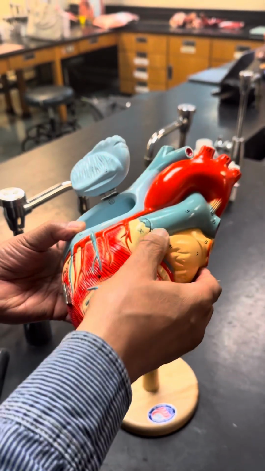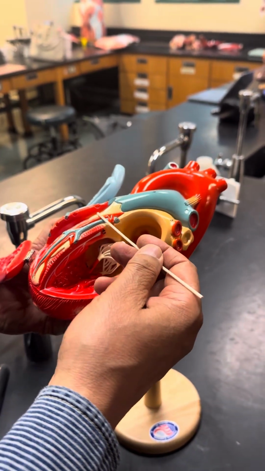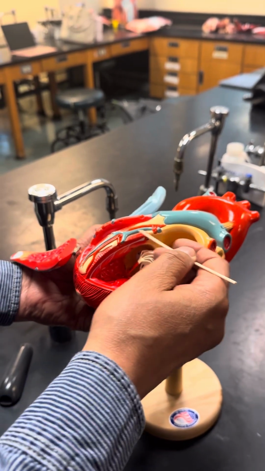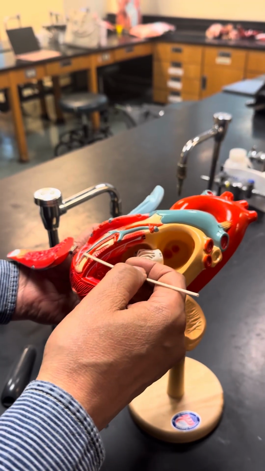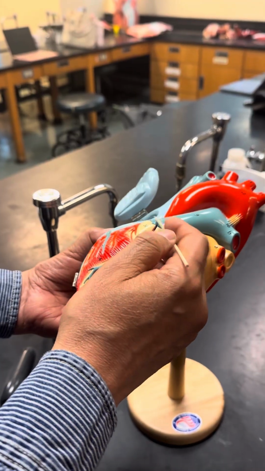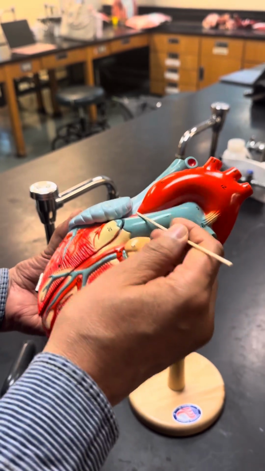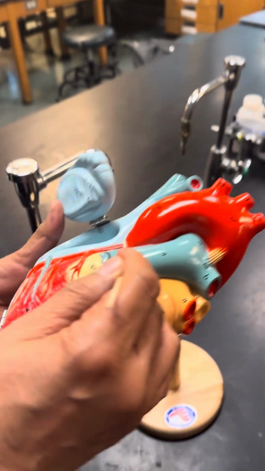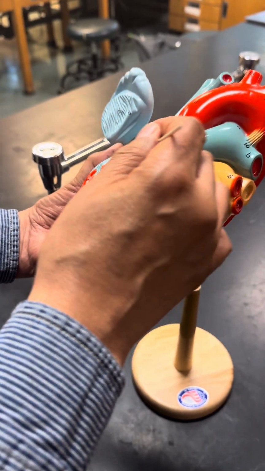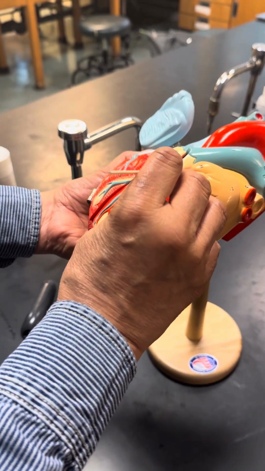Another structure you have to remember here is called the interventricular septum. The space where these arteries and veins are is called the interventricular sulcus. And this artery originates from the aorta right here. This one right here is called the right coronary artery. Right coronary artery goes all the way down, and these are the marginal arteries. Right coronary artery and left coronary artery will be here. This one is coming from the aorta, and this is the left coronary artery up to here.